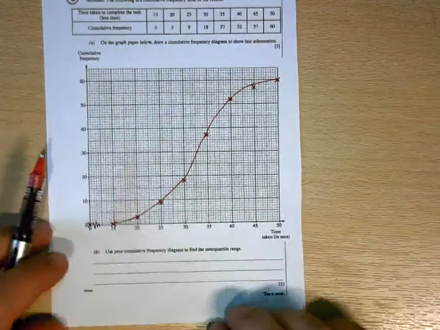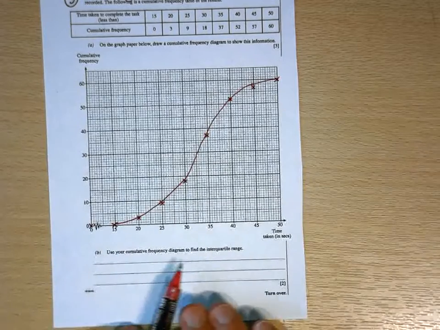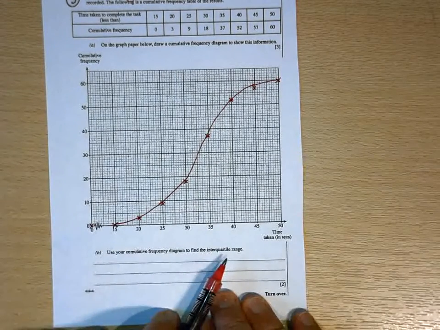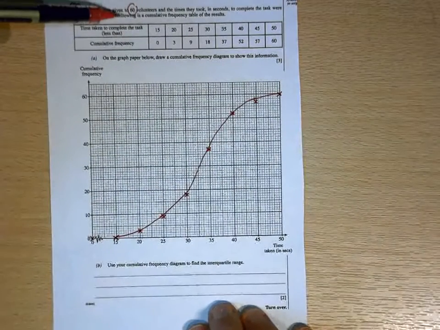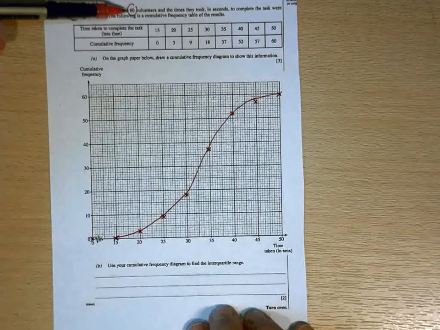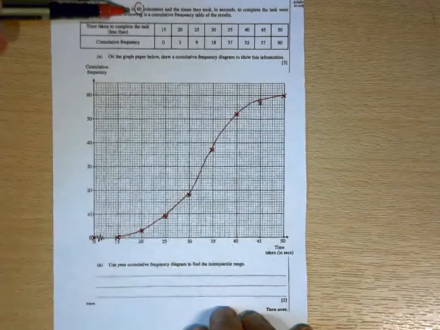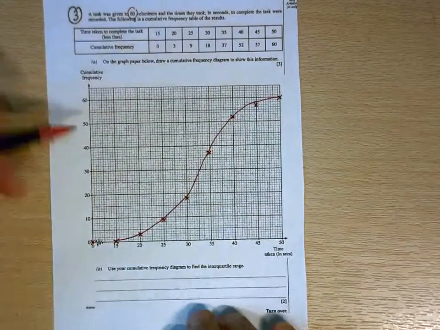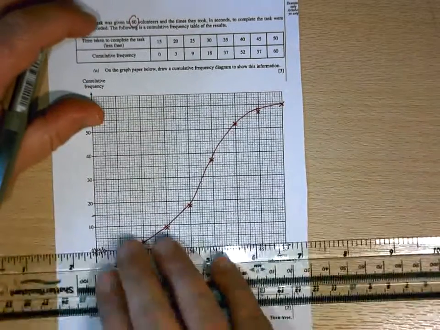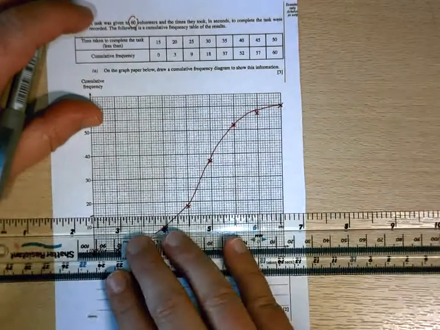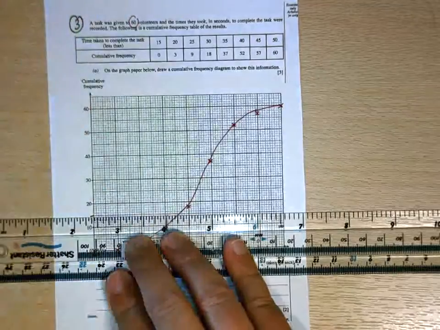This question again, same as the last one, they want to find the interquartile range. This time it's going to be the quarter of 60 and 3/4 of 60. So half of 60 is 30, half of 30 is 15, so the quarter way will be 15 there. So this will be your lower quartile. Use a different colour.